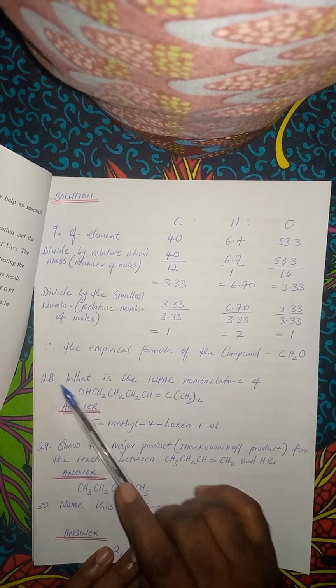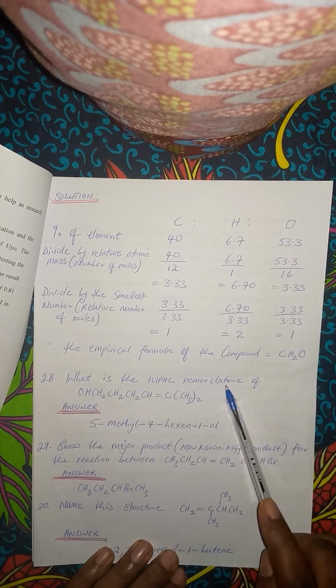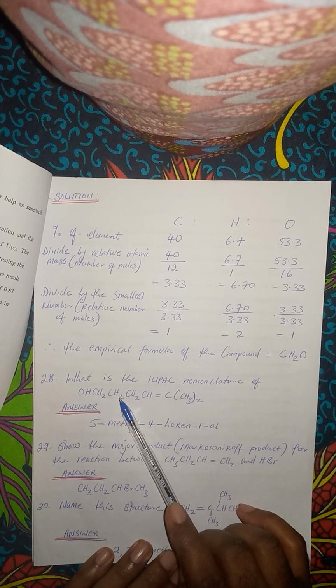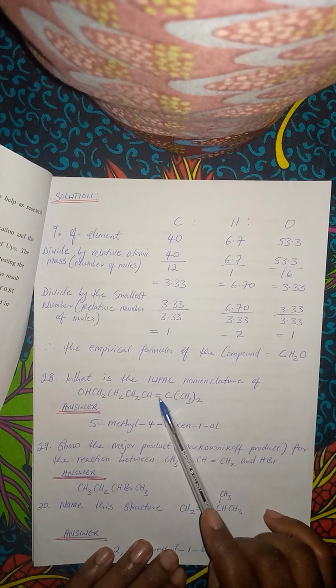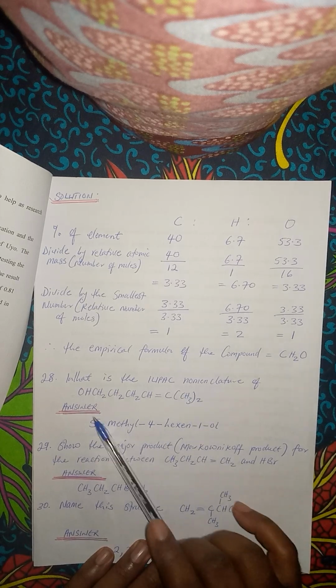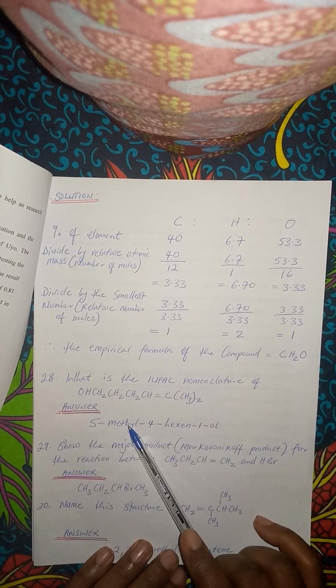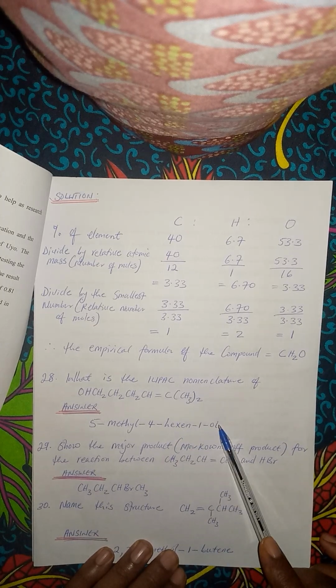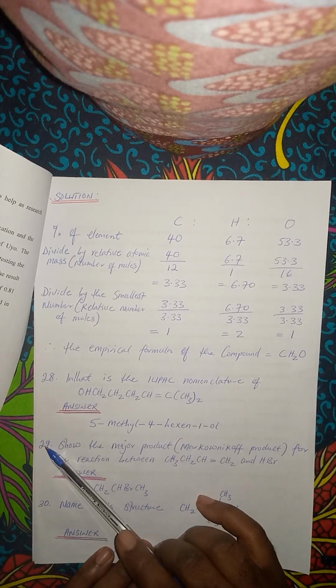Question 28. What is the IUPAC nomenclature of OH, CH2, CH2, CH2, CH, double bond C, CH3 in bracket 2? The answer to that is 5-methyl-4-hexen-1-ol. Question 29.